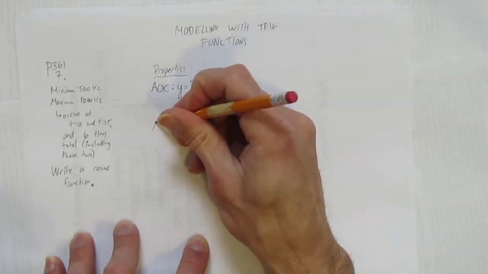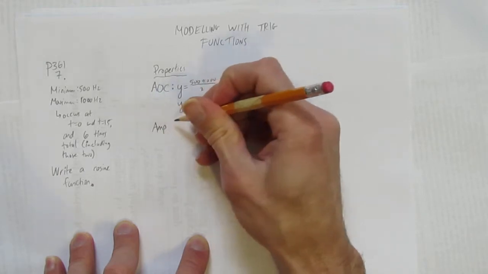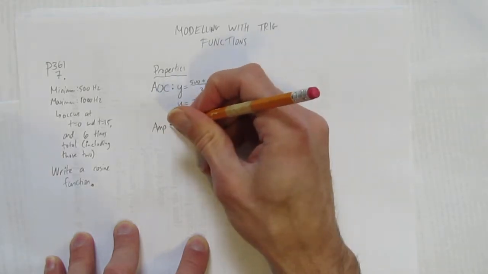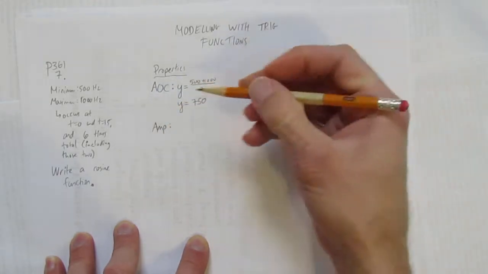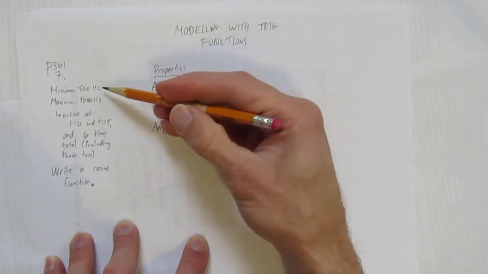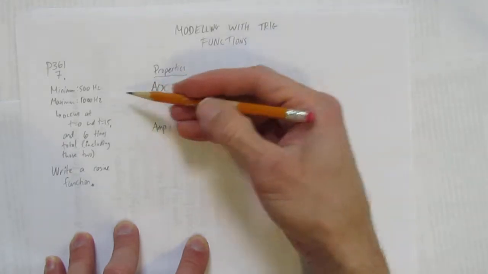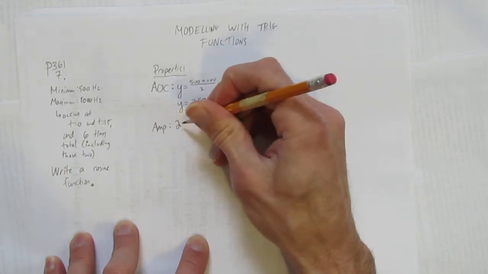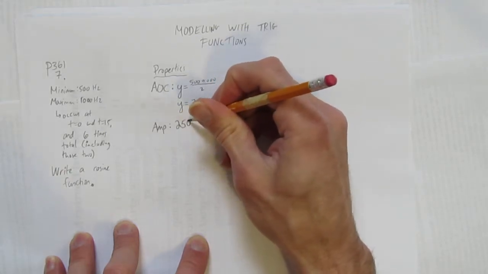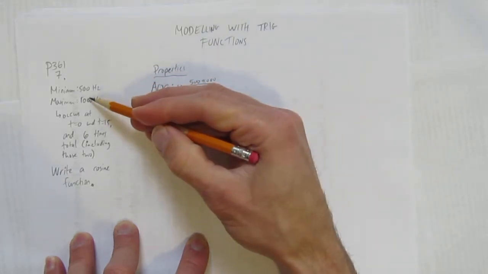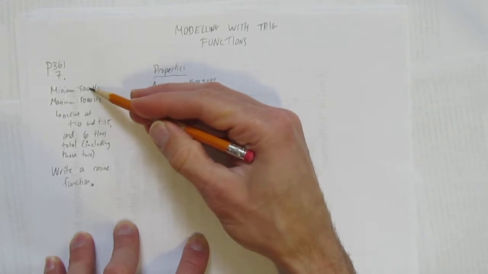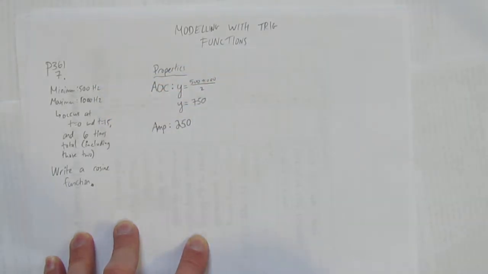You can do the same thing for amplitude. You can use max minus min divided by 2, but there's an easier way. Just think, how big are the waves above 750 and below 750? Those waves are 250 big. If you can't see that, go max minus min, that's 500, divided by 2, and you've got your amplitude.